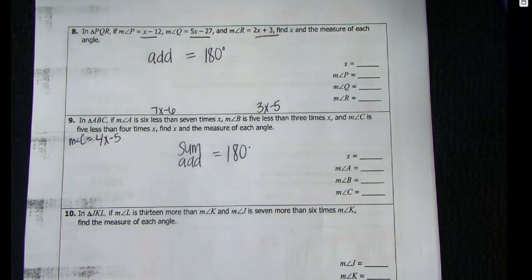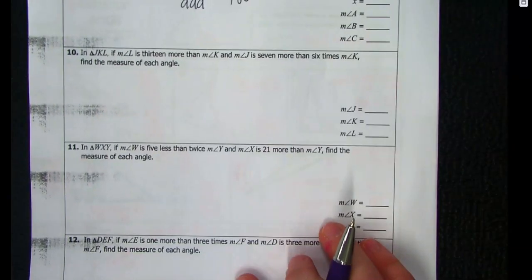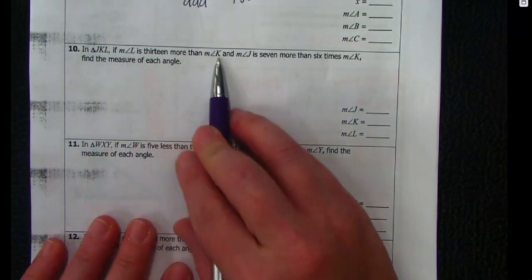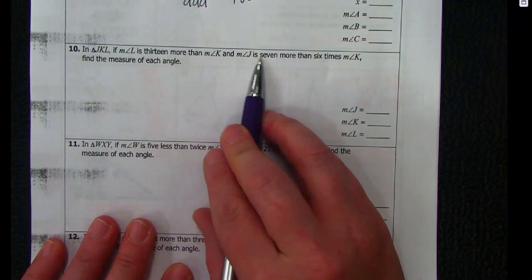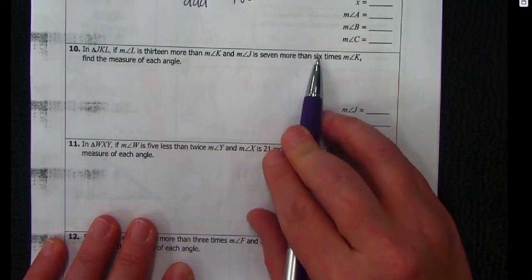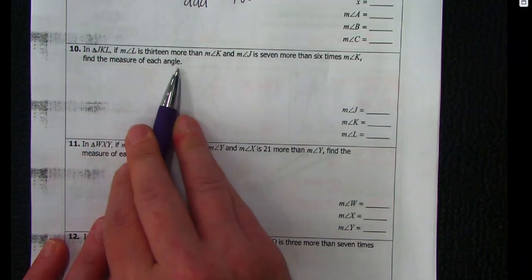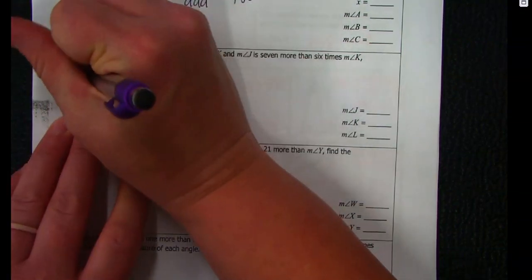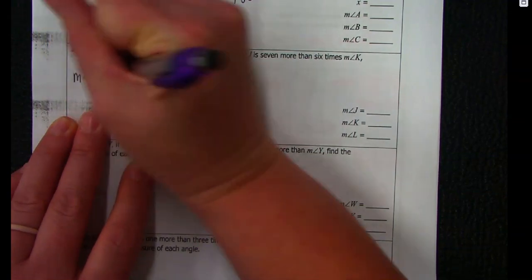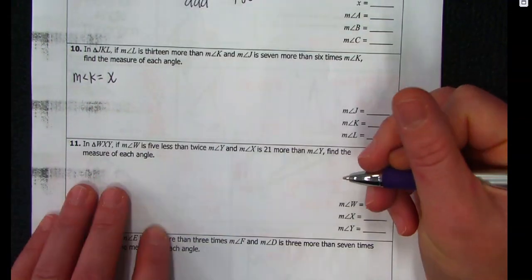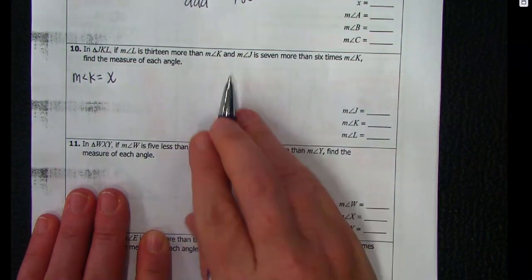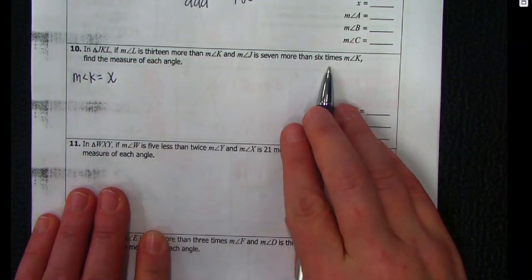Number 10. It says triangle JKL. L is 13 more than the measure of K. And the measure of J is 7 more than 6 times the measure of K. Find each measure. So we're going to have to kind of write this one out. The measure of K is going to be our unknown. That's our x. We don't know what it is, but if we did, then we could find L and J.